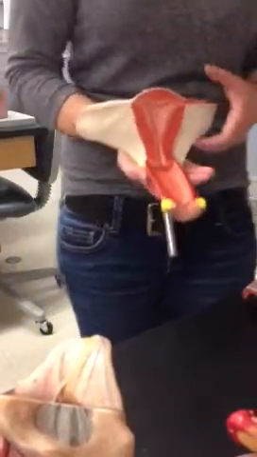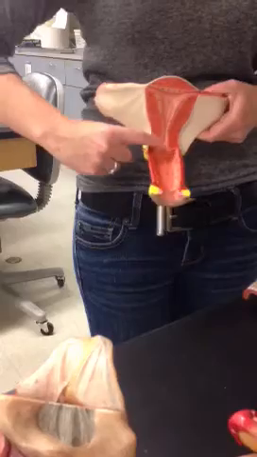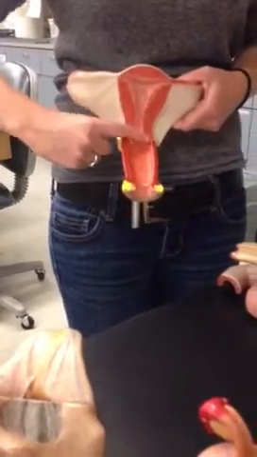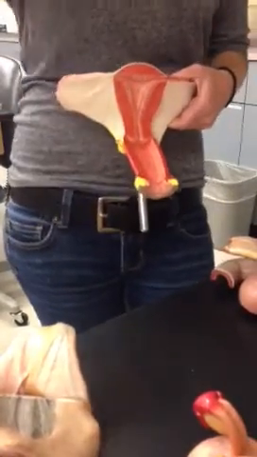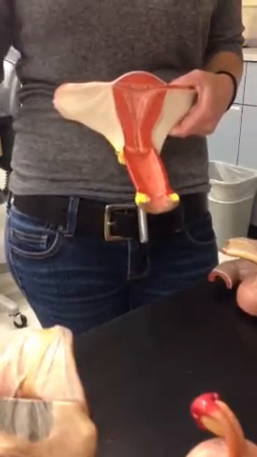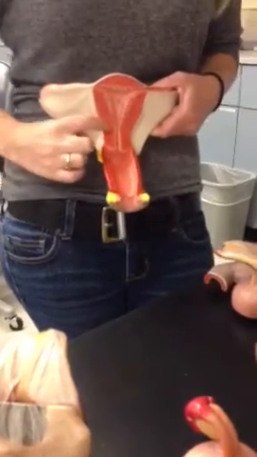And then to the cervix. The cervix is this whole structure, and there are specific structures within it.